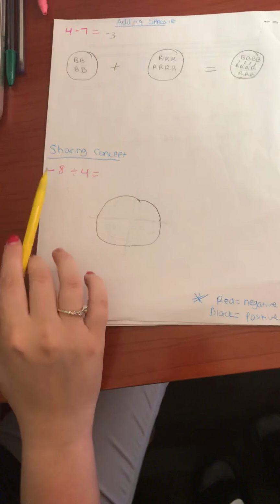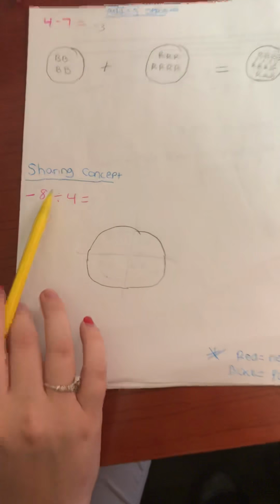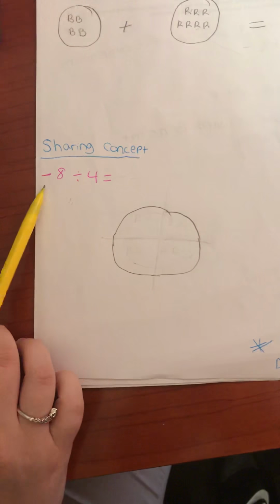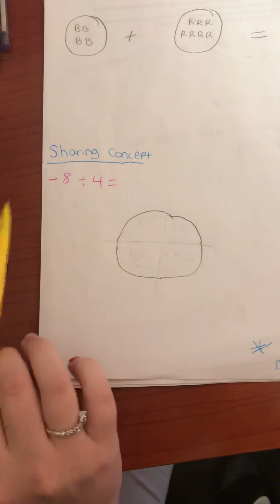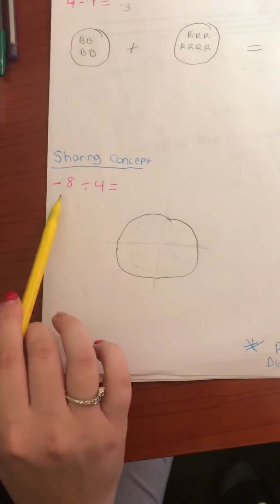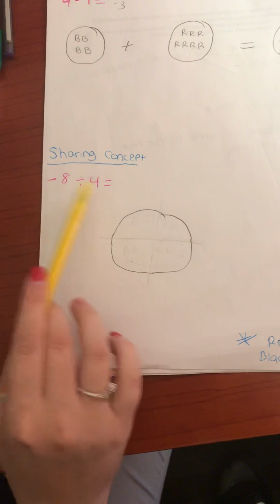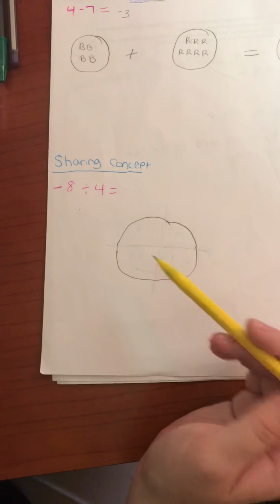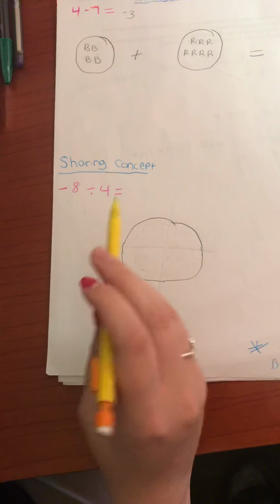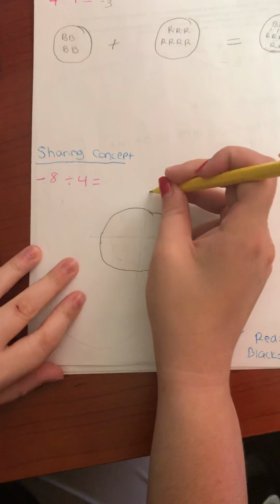On my second problem, I'm going to be working with the sharing concept. This problem is -8 divided by 4. So -8 is going to be how many objects I have in total, and 4 is going to be the amount of regions I have.